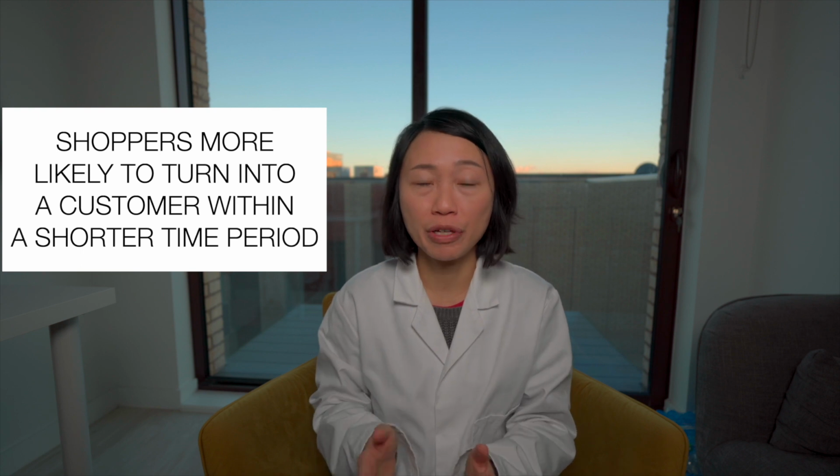And most of the time you might realize that people who click on your shopping ads are more likely to convert within a shorter period of time.